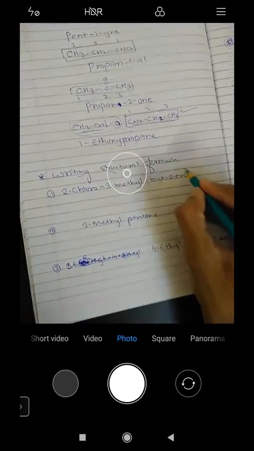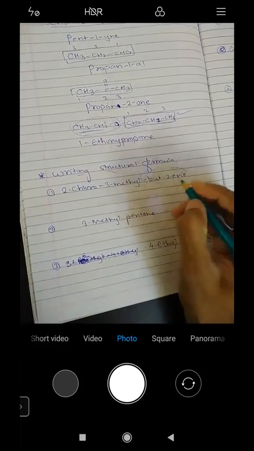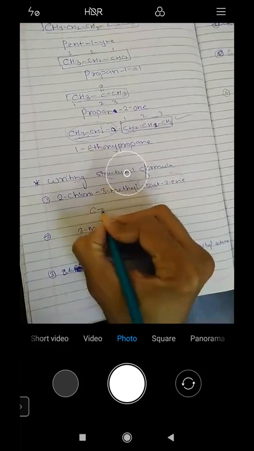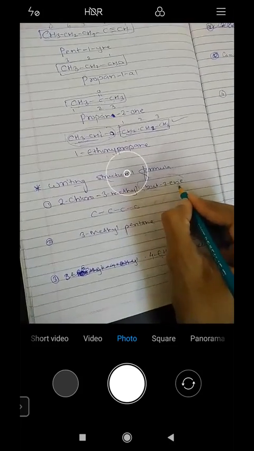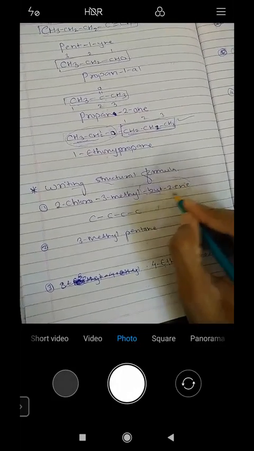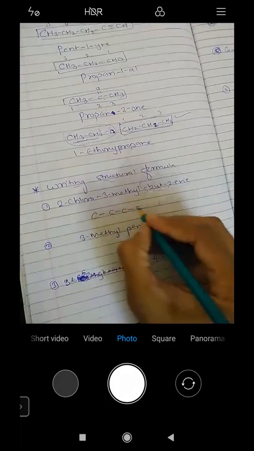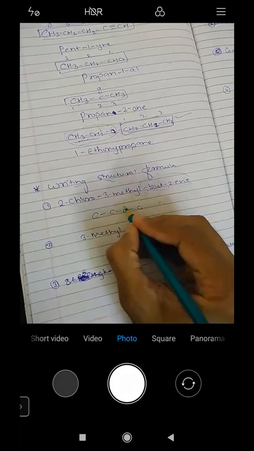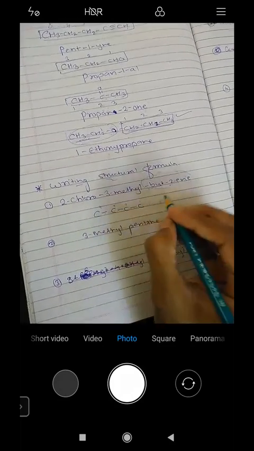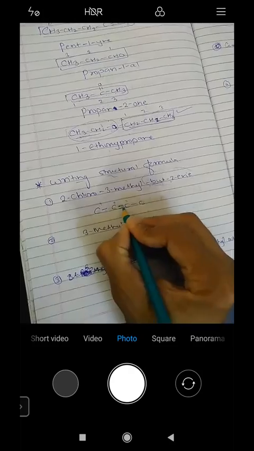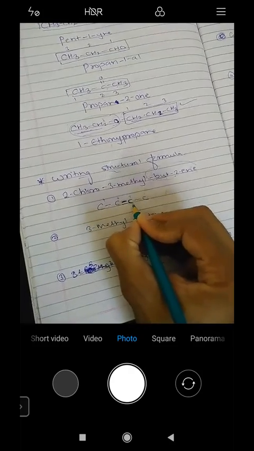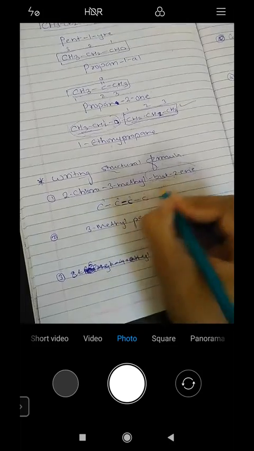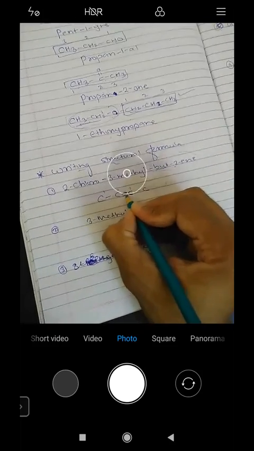We have to focus on the parent chain. Parent means what? But means 4 carbons. So I will write 4 carbons, 1, 2, 3, 4. 2-ene means we have to put a double bond on the second carbon. We can number it from either side. Here 1, right? So double bond second पे डालना है, जहाँ से start होता है वो नंबरिंग है. डबल बॉन्ड जहाँ से स्टार्ट होता है वहाँ से नंबरिंग होती है. तो स्टार्ट 2 से हो रहा है तो डबल बॉन्ड 2 पे डालेंगे.